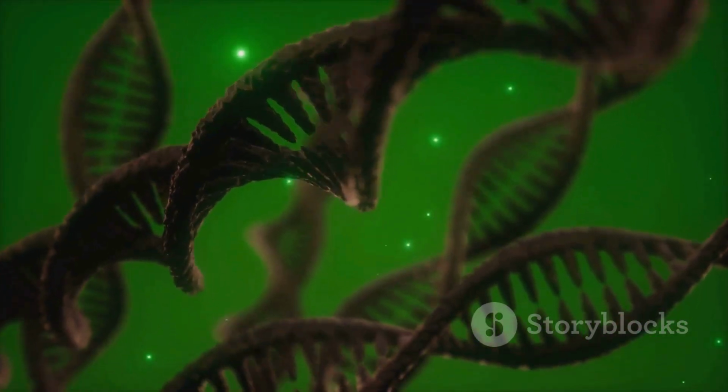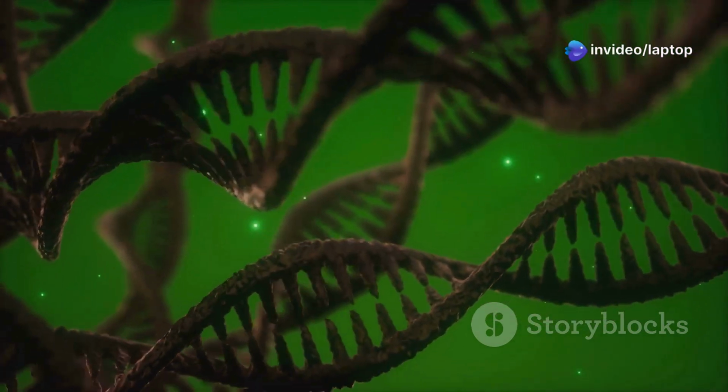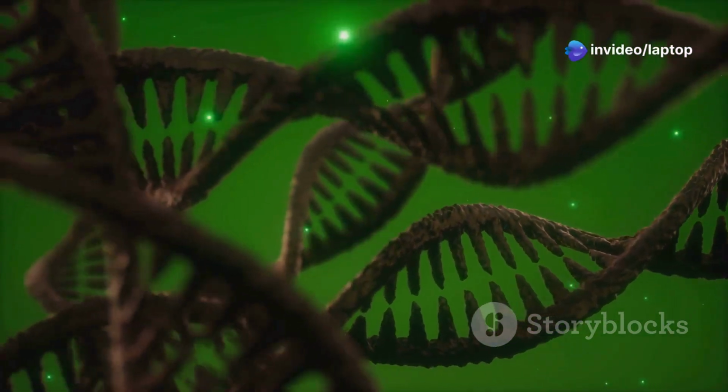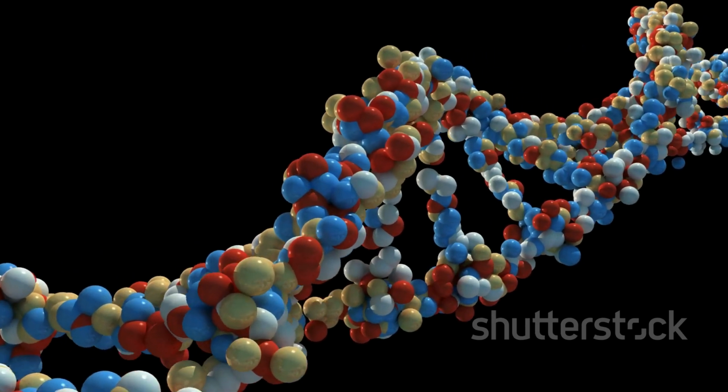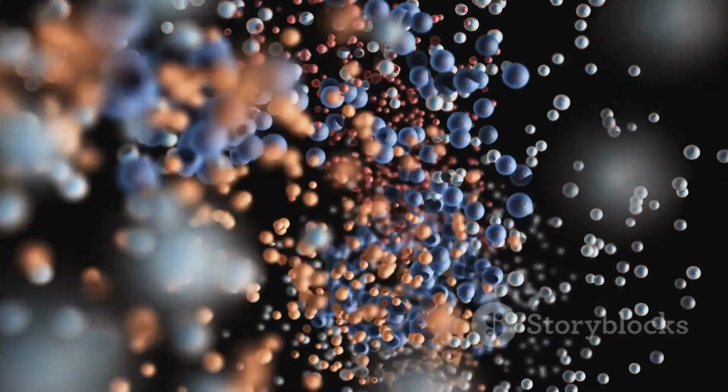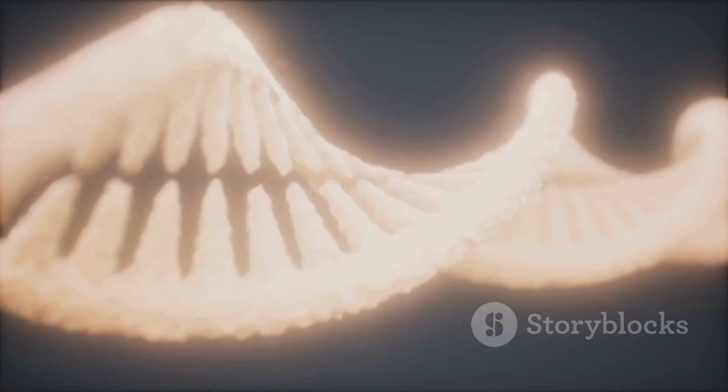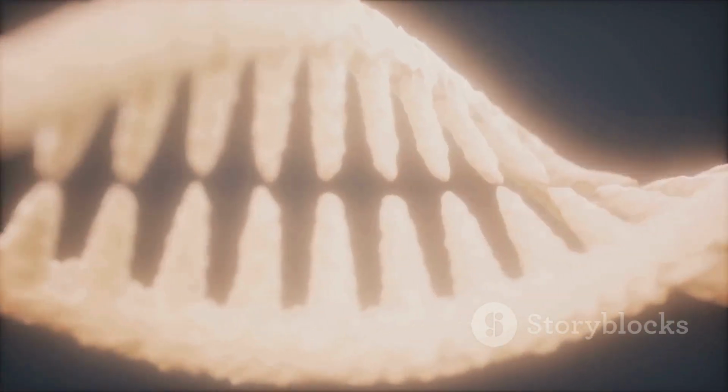Proofreading. During elongation, DNA polymerases, primarily DNA polymerase III, have a proofreading activity. They can detect and remove incorrectly incorporated nucleotides and replace them with the correct ones, ensuring high fidelity of replication.